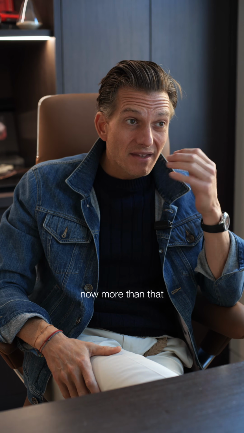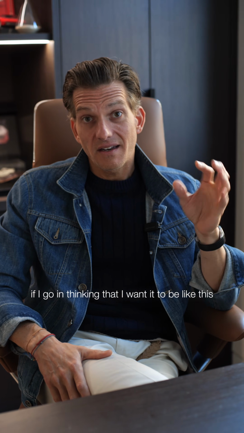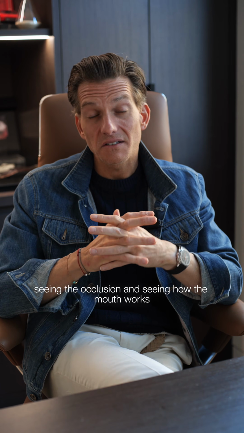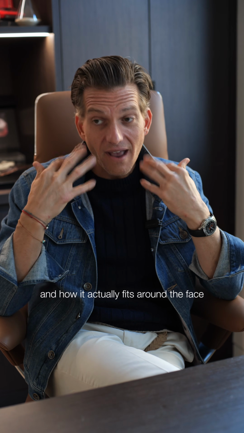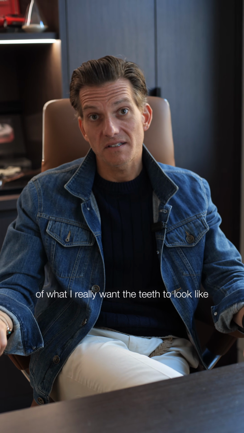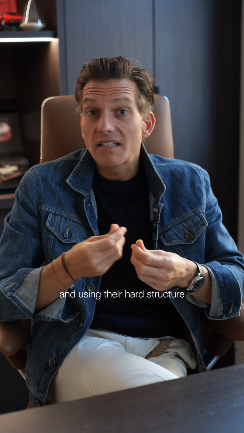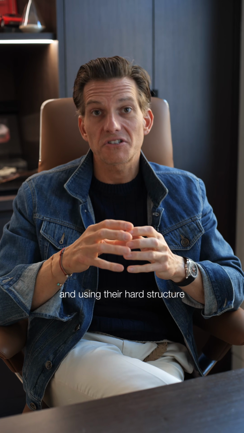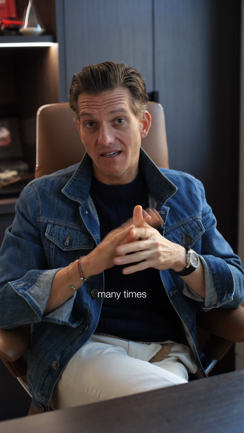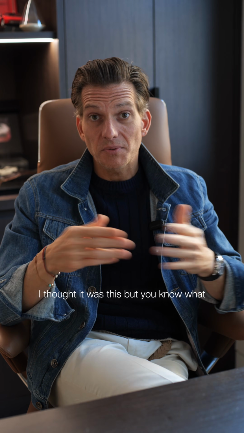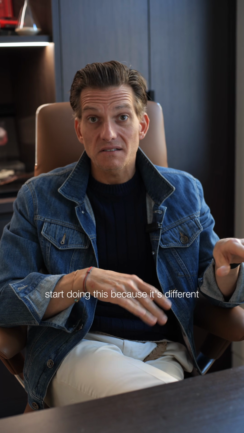Now, more than that, if I go in thinking that I want it to be like this, and then when I get in and start preparing the teeth, seeing the occlusion and seeing how the mouth works and how it actually fits around the face, more than half of the time, my mindset changes of what I really want the teeth to look like, because now I'm in the patient's mouth, feeling, seeing, and using their hard structure to see how these teeth are going to sit. Many times I have called down to my lab technician and said, I thought it was this, but you know what? Start doing this because it's different.